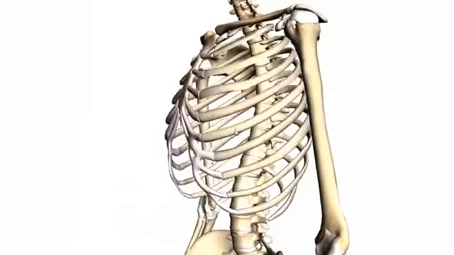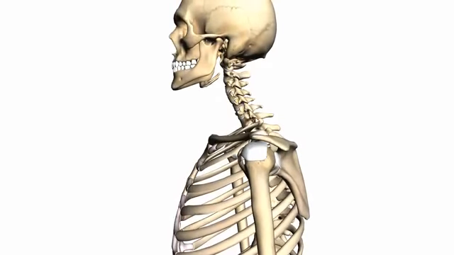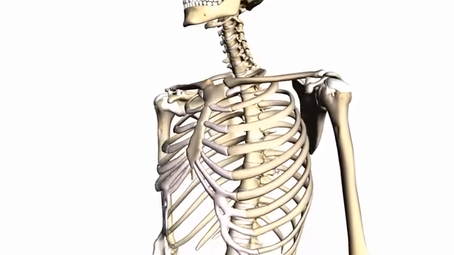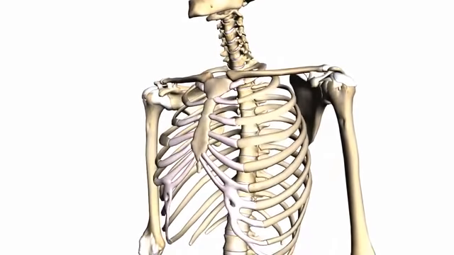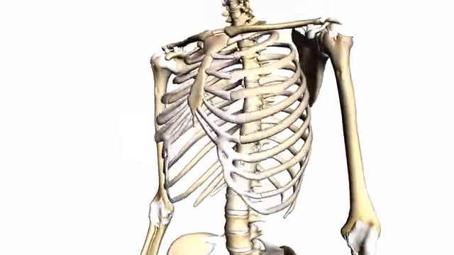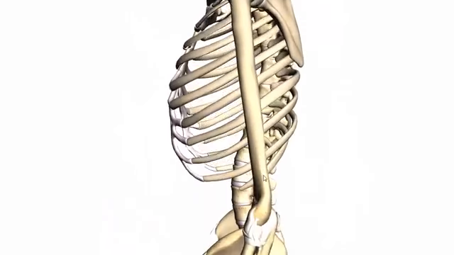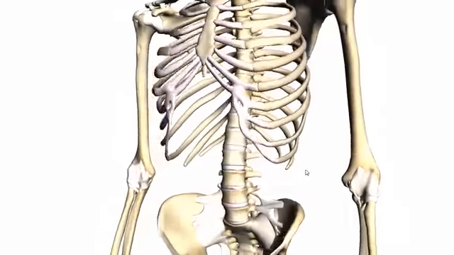So within the vertebrae, the first 7 vertebrae are the cervical vertebra, and then you've got the next 12 which are in the chest region, and these vertebrae articulate with the ribs. These are known as the thoracic vertebra. And then you've got the lumbar vertebra, 5 lumbar vertebra in the lower back region. So you've got 7 cervical, 12 thoracic, and 5 lumbar vertebra.